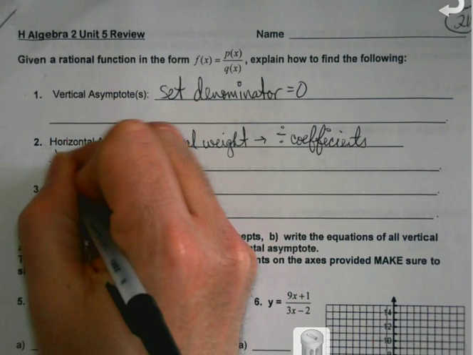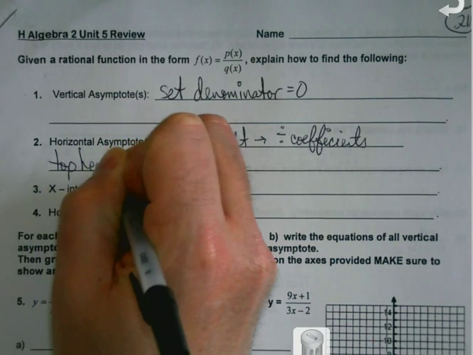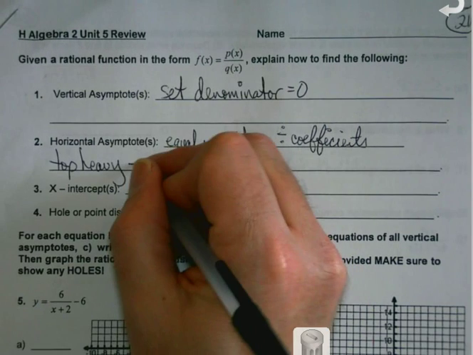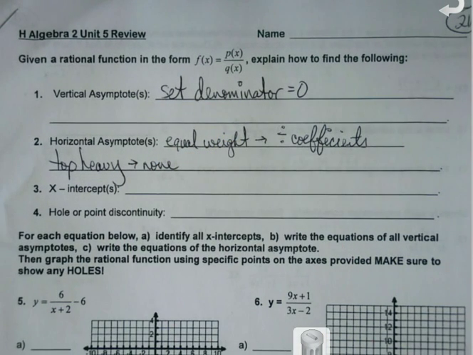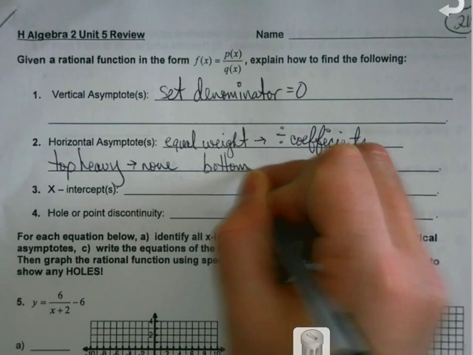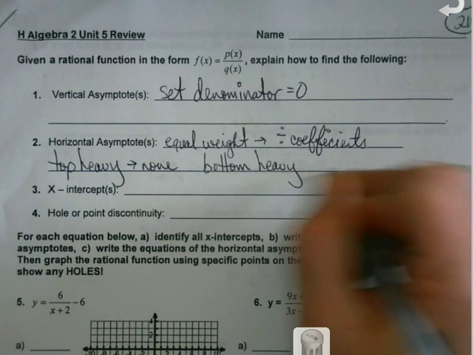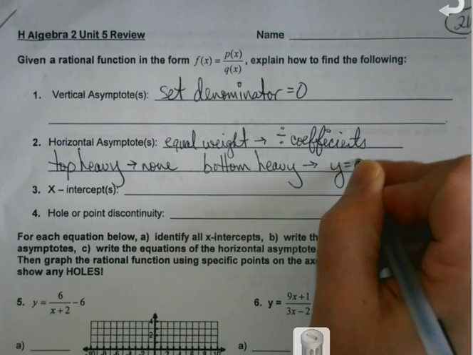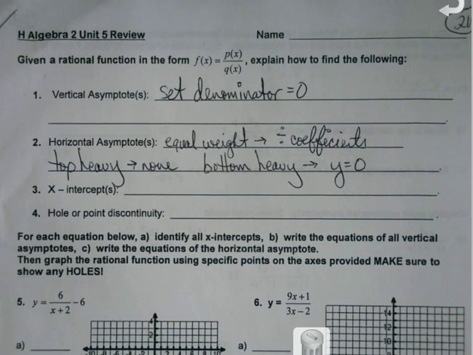Okay. If it's top heavy, in other words, your degree is larger in the numerator, you're not going to have one. It would be an oblique asymptote. We talked about we're not going to deal with that until pre-calc. But if it's bottom heavy, if you have a greater degree in your denominator, it's at y equals 0, unless, of course, there's a shift involved, which we're going to get to see here fairly quickly with number 5. But I'd need all 3 of those, or some format of that, if that were to be one of the questions.